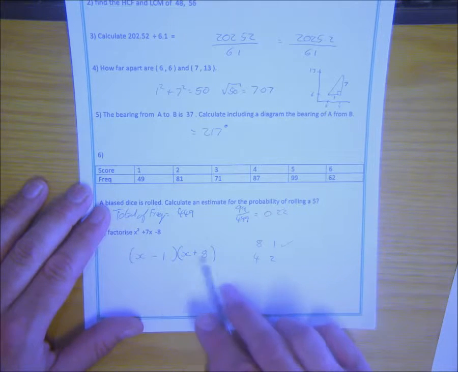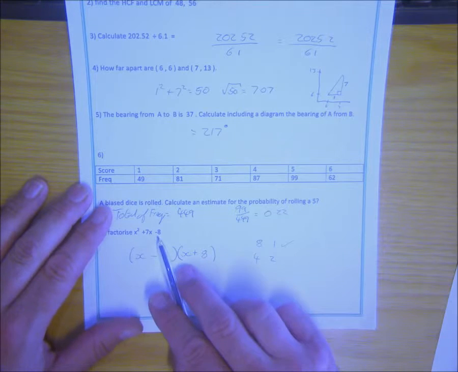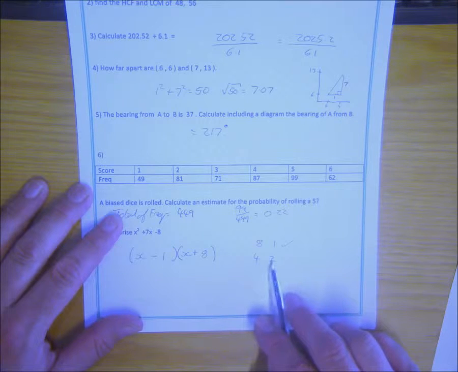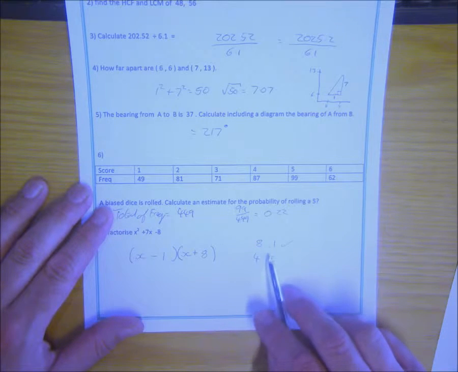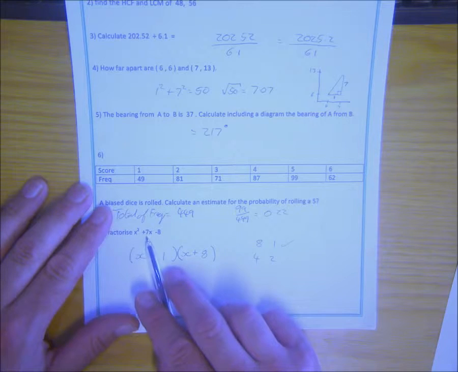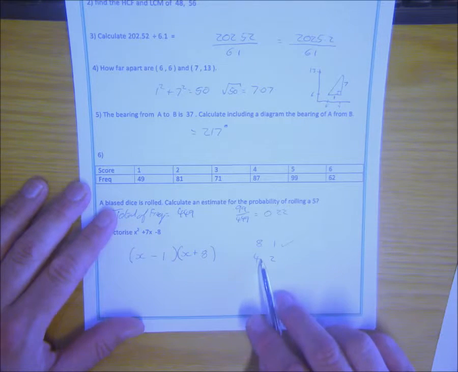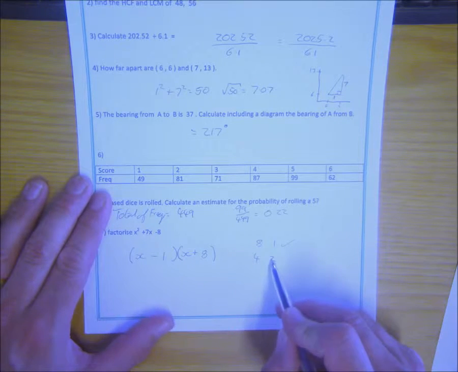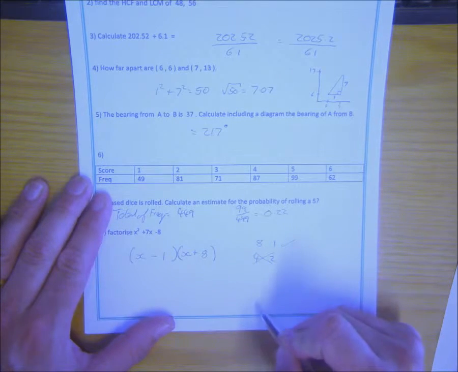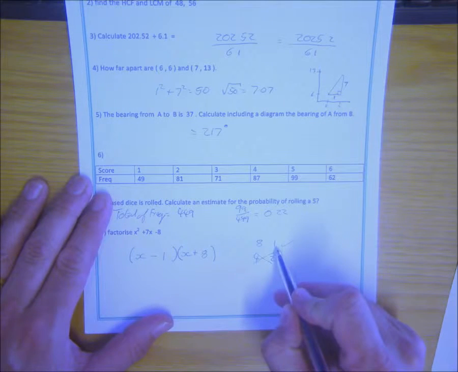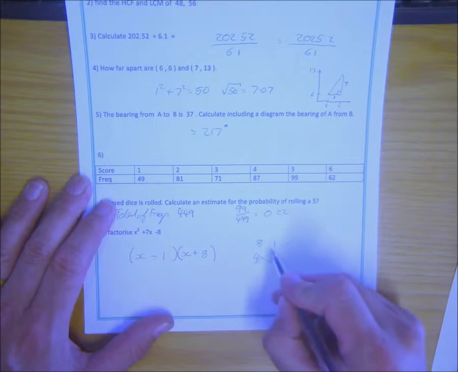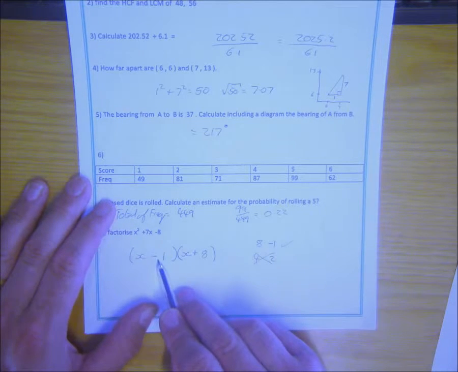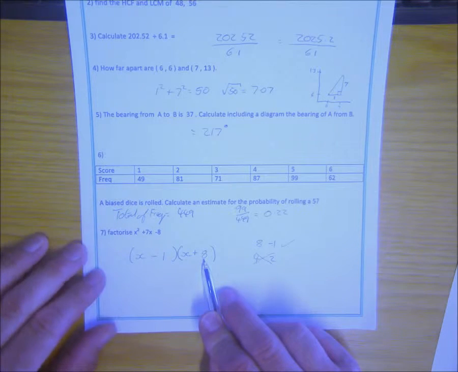The two numbers at the end of the brackets have got to make -8 when you multiply them. Well, numbers that make 8 could be 8 and 1, or 4 and 2. I'm not sure which pair to choose, but when I add them up, it has to make 7. Is there any way I can make 7 with 4 and 2? No, if I add them up I get 6, if I take them away I get 2, so it's not those two. If I've got 8 and 1 I can make 7, but what I've got to have is 8 take away 1. So that's how I know the -1 goes there and the +8 goes there.